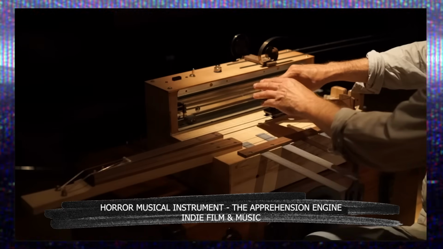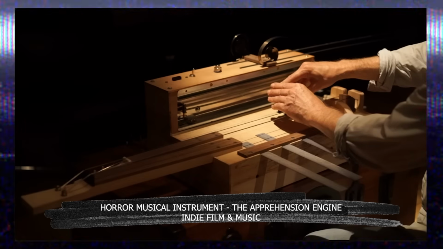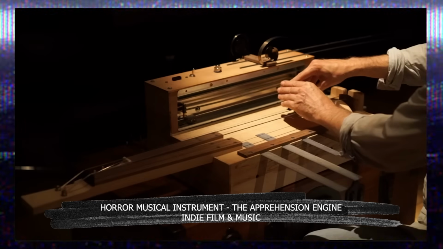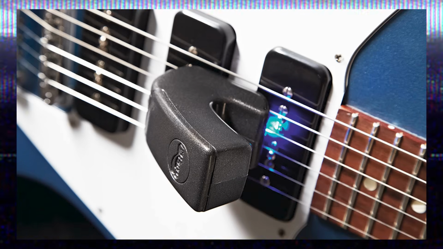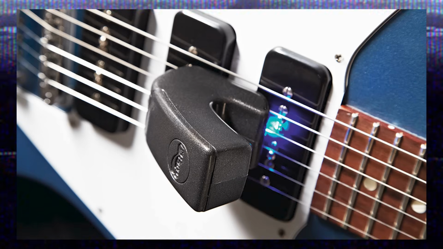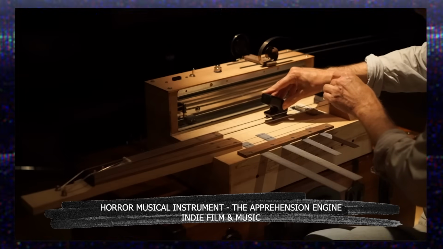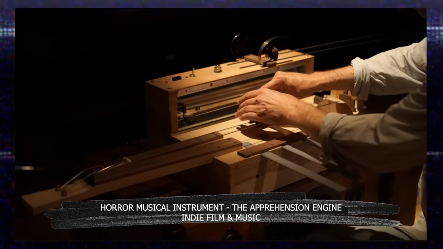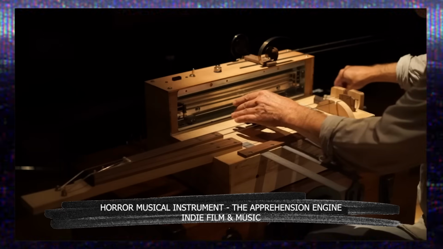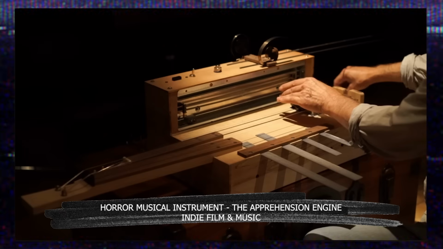Beyond the hurdy-gurdy, the Apprehension engine incorporates additional strings, often from an electric guitar. These strings are played with an EBow, a handheld electronic bow that uses an electromagnet to induce continuous vibration. The EBow allows for sustained notes and the creation of various overtones by adjusting the position relative to the strings. This technique can produce singing, screaming, or distorted sounds, perfect for unsettling effects.